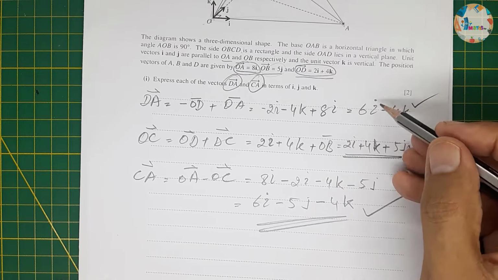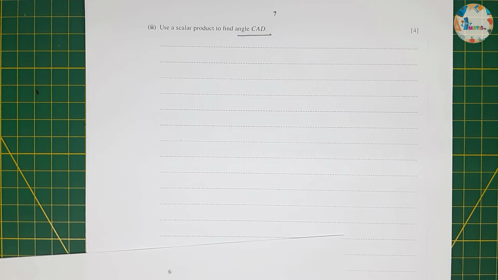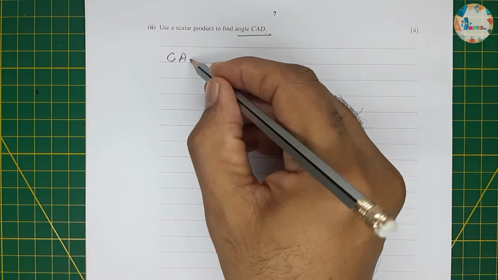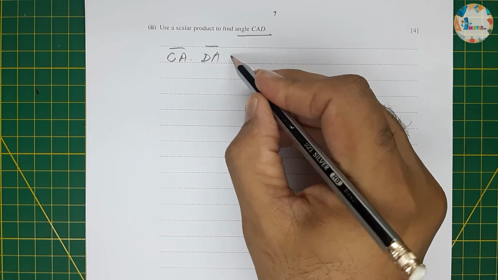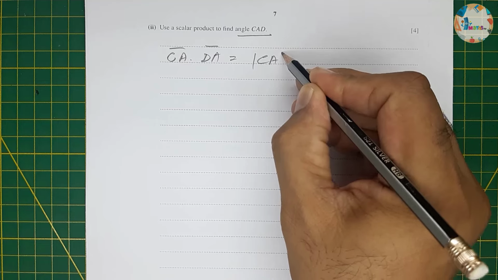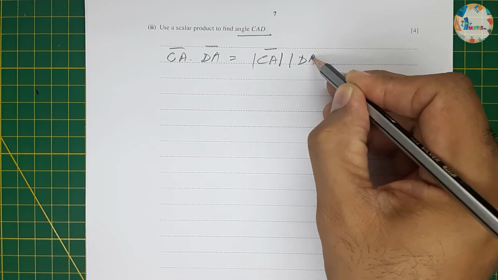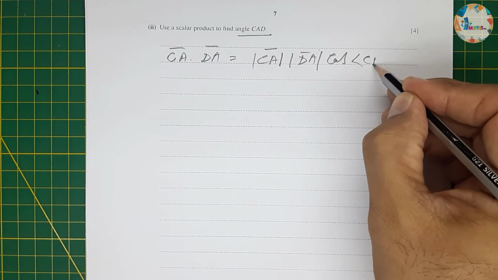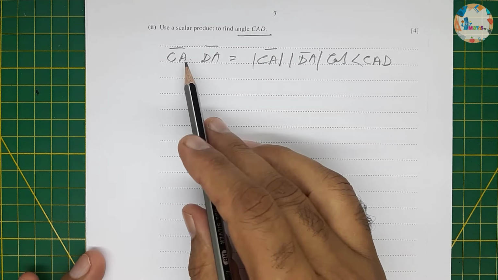This is our DA, this is our CA, and we know the formula for a scalar product: CA dot DA will be equal to magnitude of CA and magnitude of DA into cos of angle CAD. So we will be applying this formula.